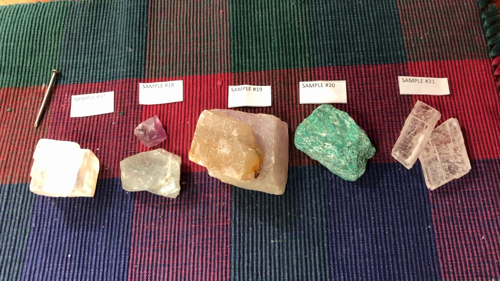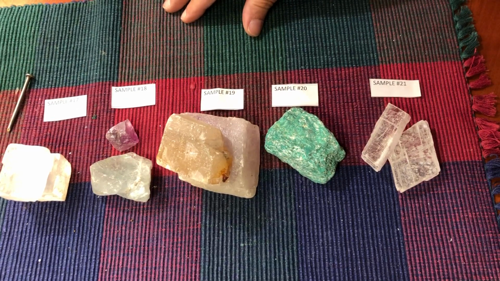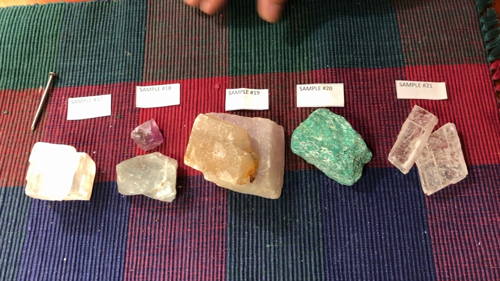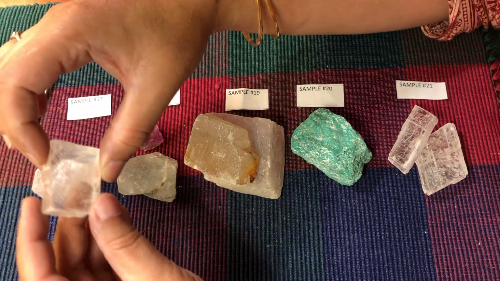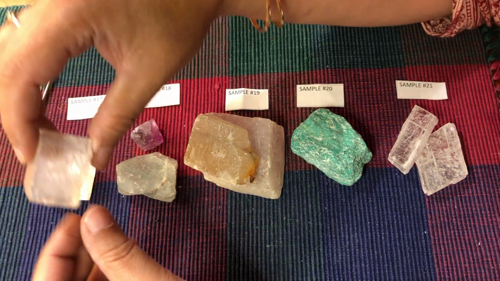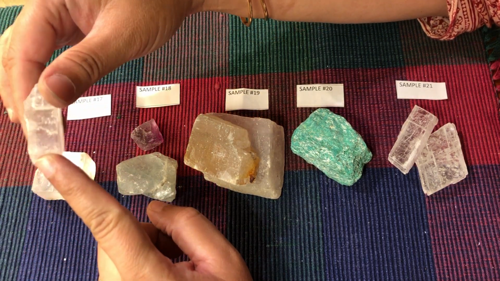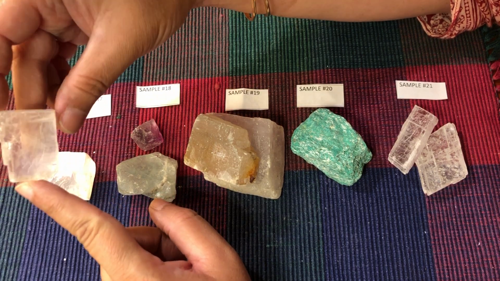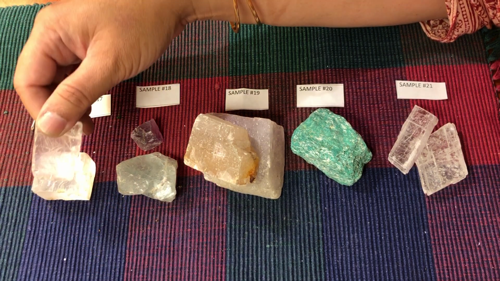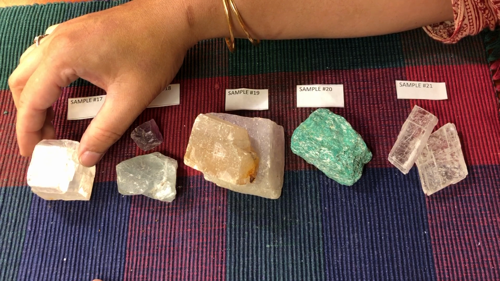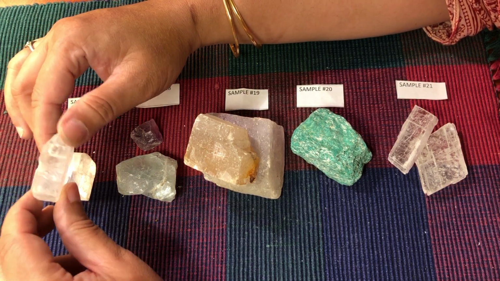We shall now look at sample numbers 17, 18, 19, 20 and 21. So let's start with sample number 17. The first thing we look at is luster again. It has a vitreous luster, non-metallic vitreous luster. And the next thing is we look for its cleavage.